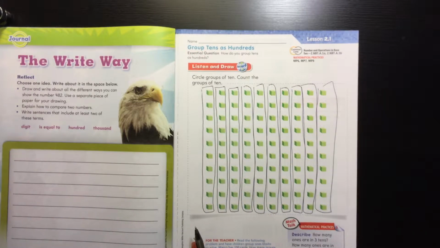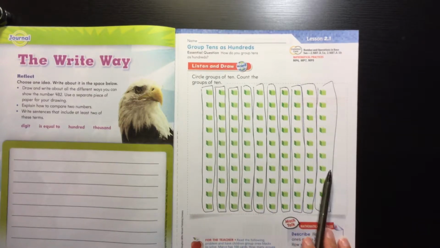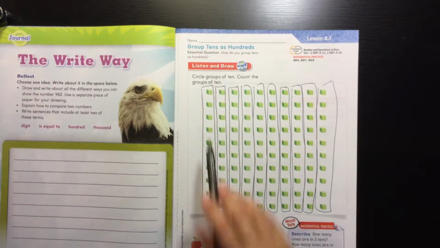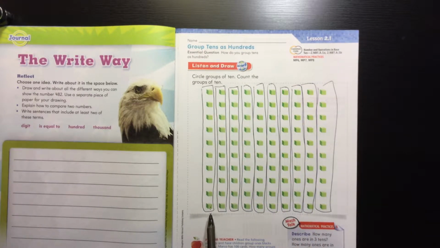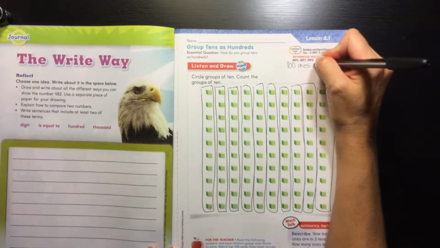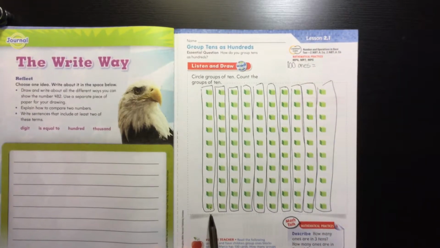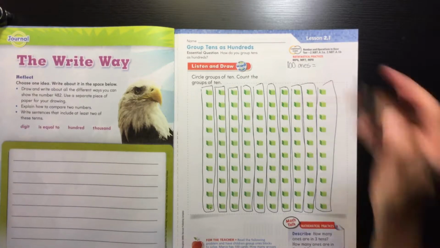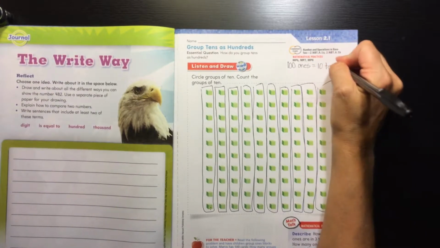If we want to describe how many ones there are altogether, we can count these groups of 10 by tens. To find out how many ones there are, we count 10, 20, 30, 40, 50, 60, 70, 80, 90, 100 ones. So we know that 100 ones is going to equal how many tens? Let's count how many tens. 1, 2, 3, 4, 5, 6, 7, 8, 9, 10 will equal 10 tens.